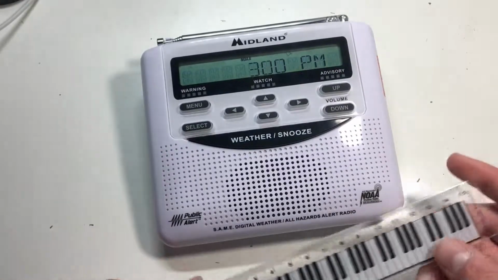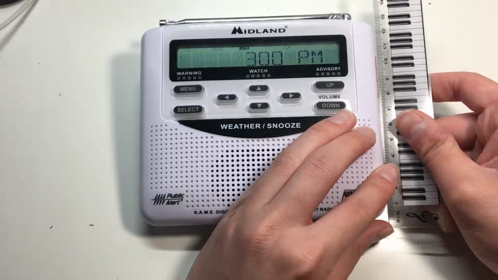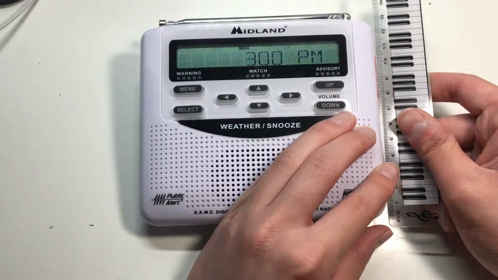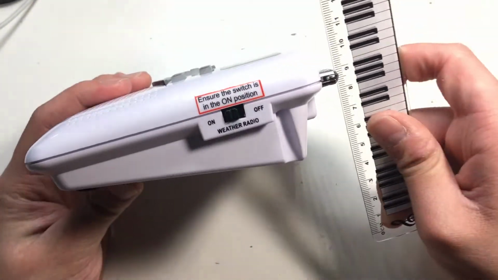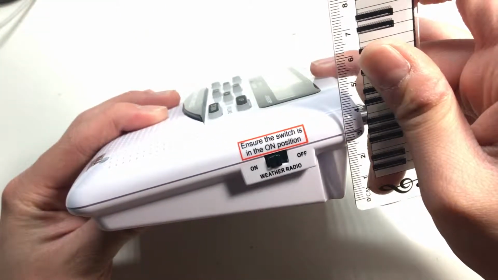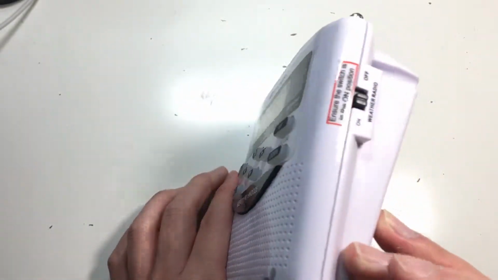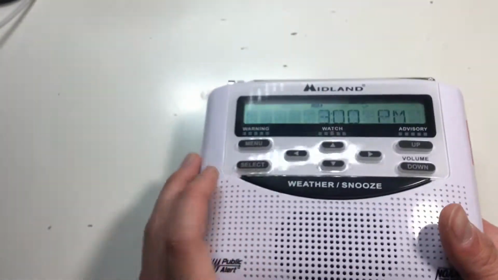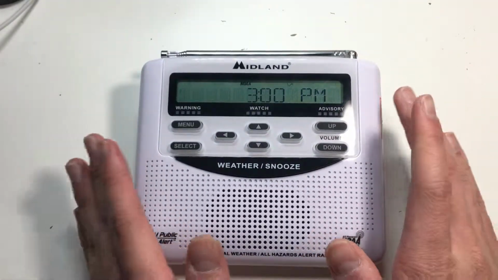The bottom is about 15 centimeters, then you have about 13.5 centimeters, and the width is maybe about 4.5 centimeters. So it's really a slim device that you can easily carry in a bag if you ever have to travel with it, though it's not really designed for it.